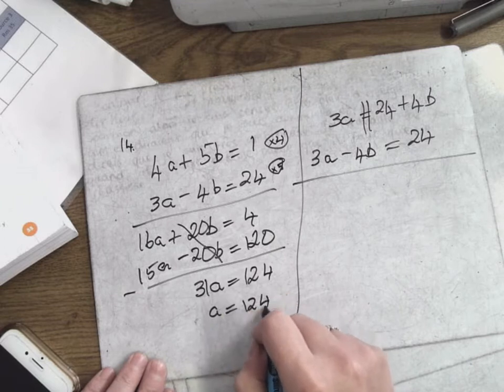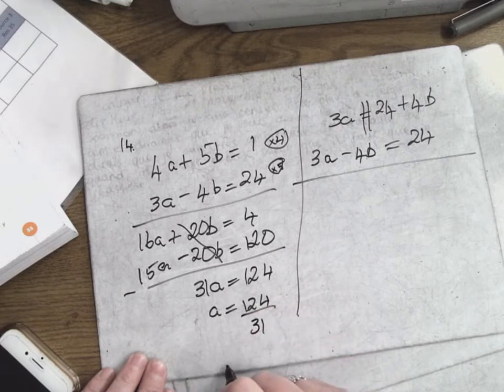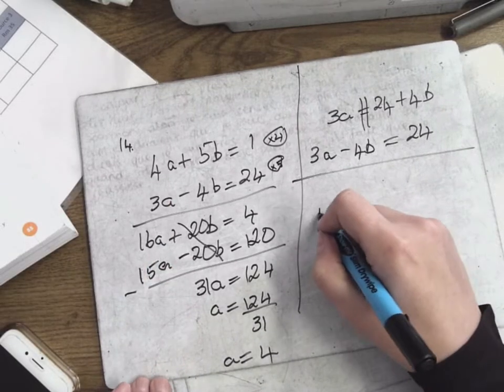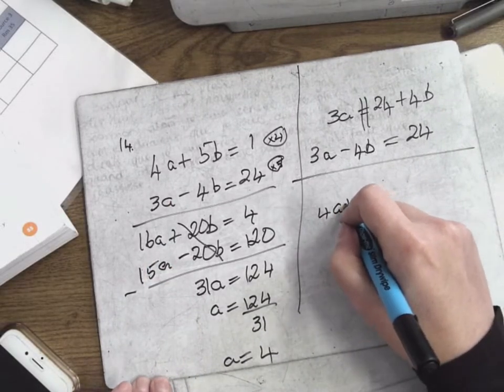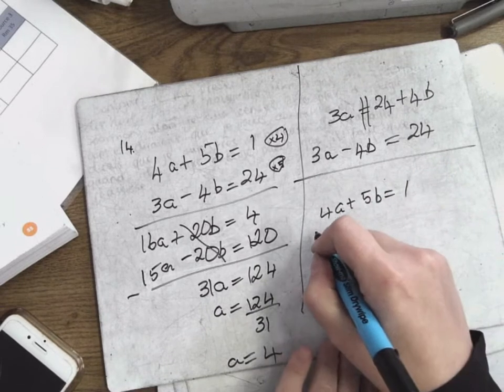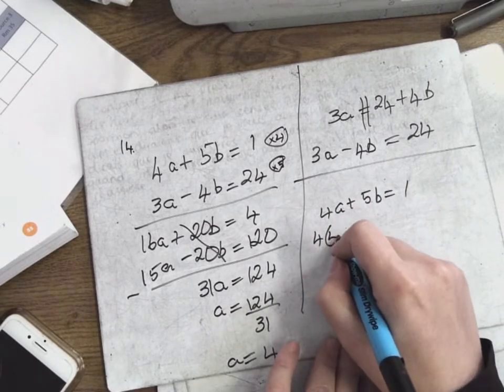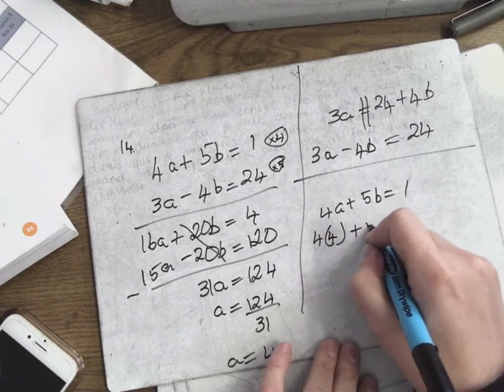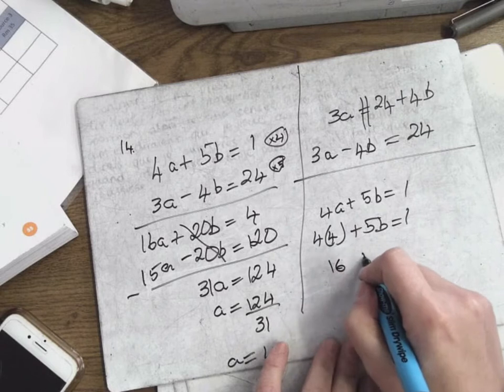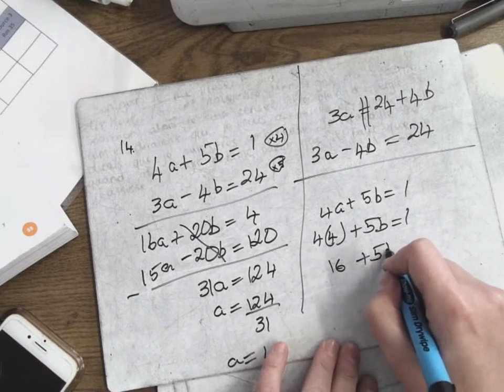So a is 4. So then I take the top equation, 4a plus 5b equals 1. I've just figured out a is 4, so that's 4 times 4 plus 5b equals 1. That's 16 plus 5b equals 1.